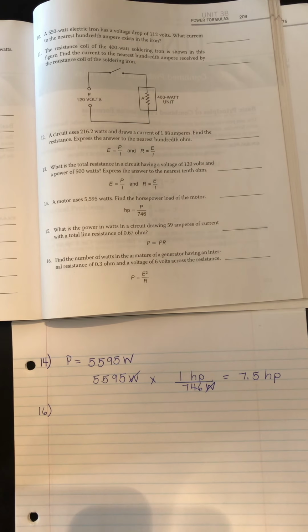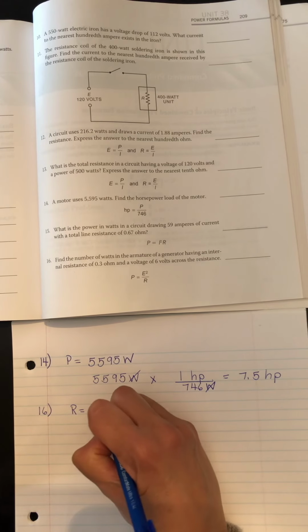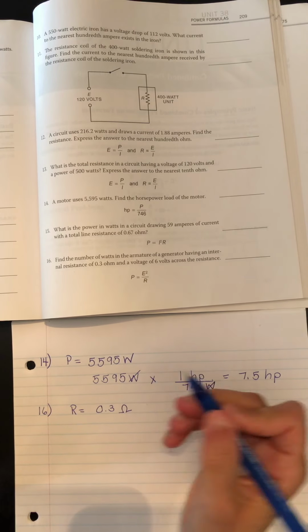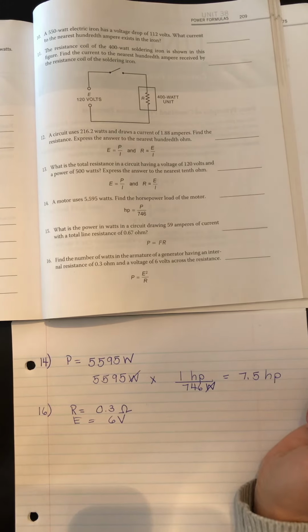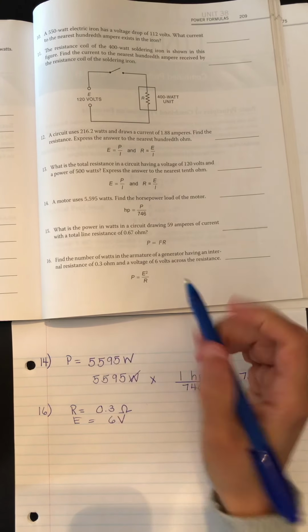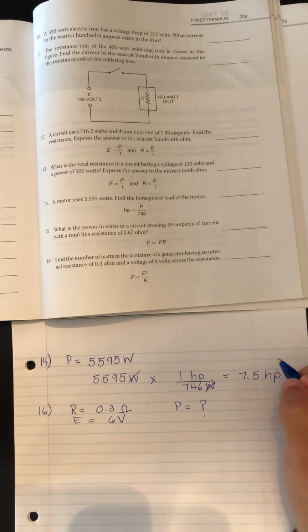Okay, our last problem right here, 16. Find the number of watts in the armature of a generator having an internal resistance of 0.3 ohms and a voltage of 6 volts. So what are we given? We're given resistance and we're given voltage. And the voltage is 6. The question is asking us to determine the number of watts. So in other words, find power. I'm going to do this one 2 ways, just like I did number 12.